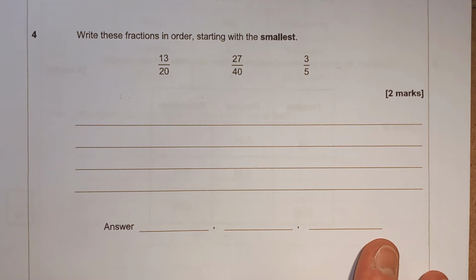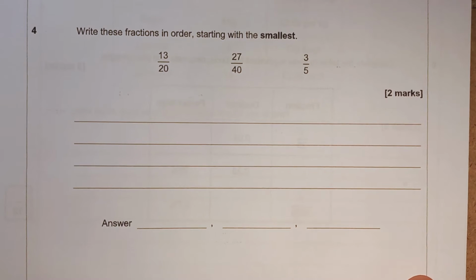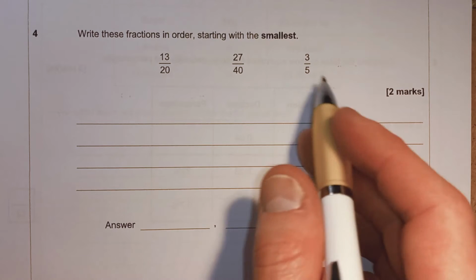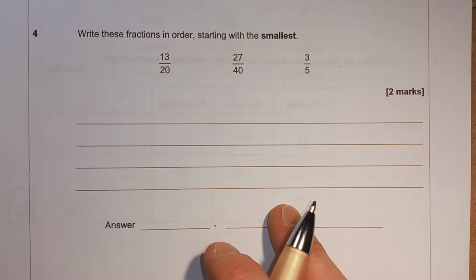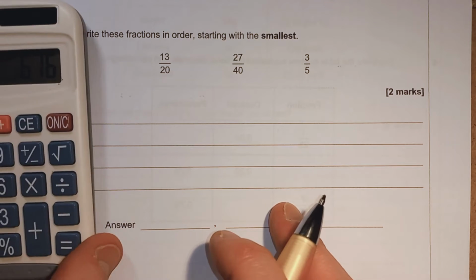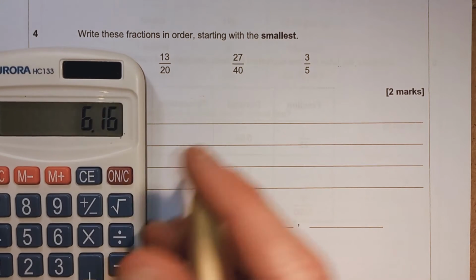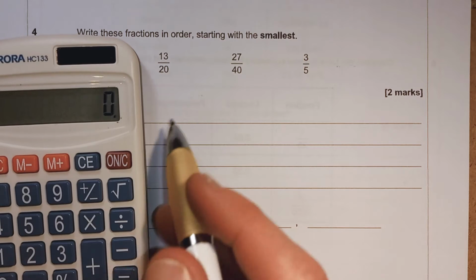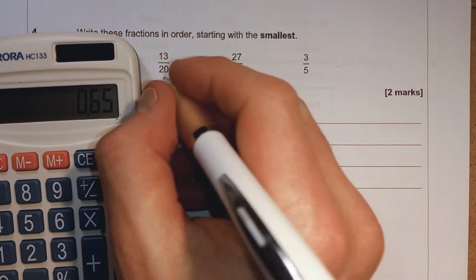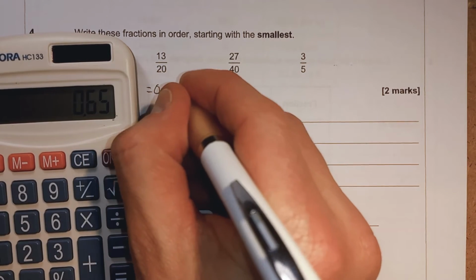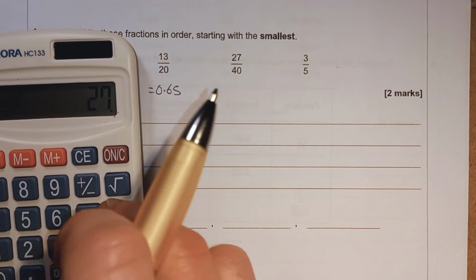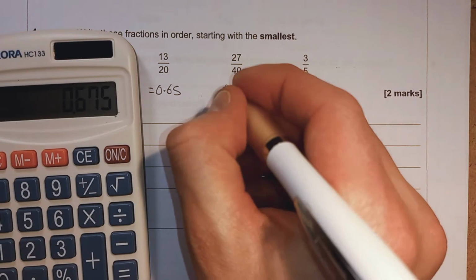Question 4. Write these fractions in order, starting with the smallest. Okay, so if you're thinking, right, well, let's get our denominators the same, then we can compare. That would be great if it was the non-calculator section. This is the calculator section, okay? We haven't got time to waste doing complicated things like that. We just say, well, 13 over 20 is 13 divided by 20, which is 0.65. 27 over 40, well, that's 27 divided by 40.